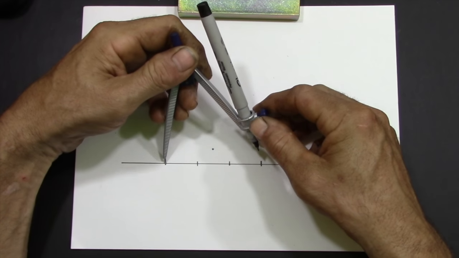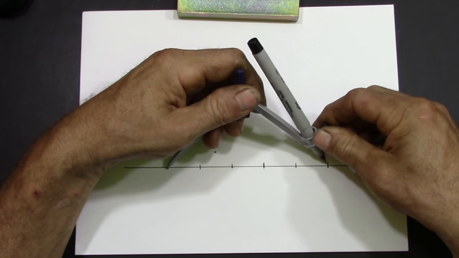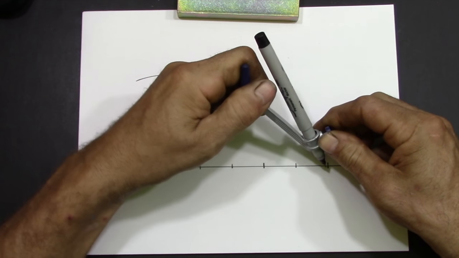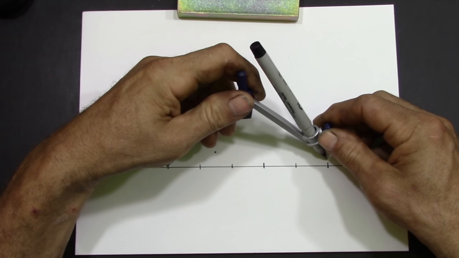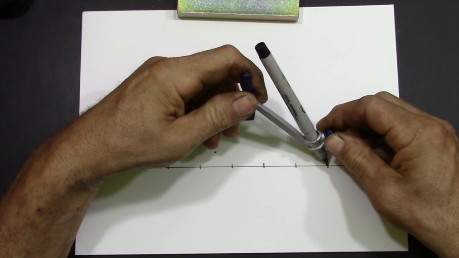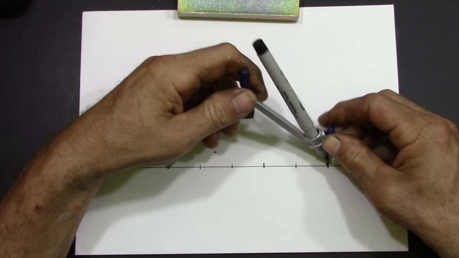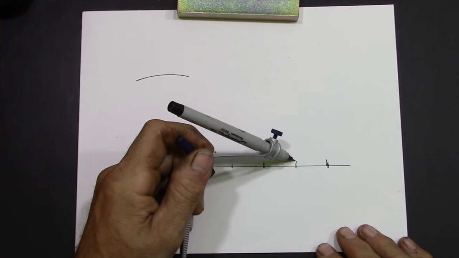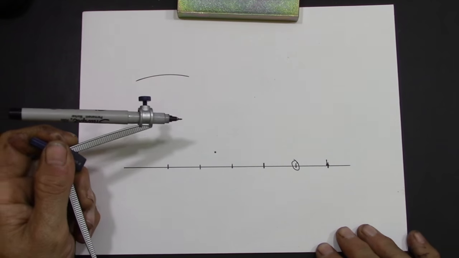Now I'm going to use the length of all 5 divisions to figure out where the long side of the triangle intersects with the vertical leg of the triangle. The hypotenuse, or the long side of the triangle, is going to start from the 4th division and it's going to intersect with the arc that we drew earlier.